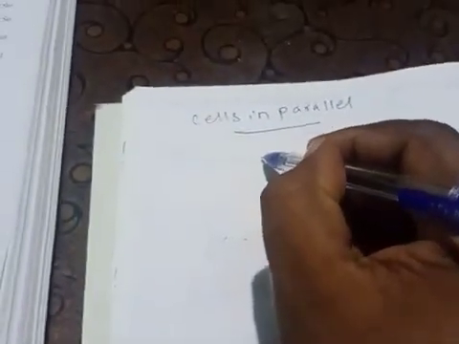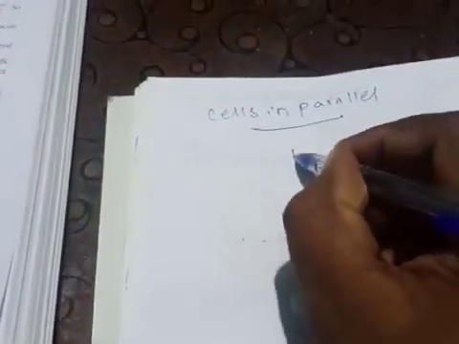Let us see the next thing, cells in parallel. When we are connecting the cells in parallel, first you have to know how it is connected. In a parallel connection, it is not positive, negative, positive, negative, positive, negative.